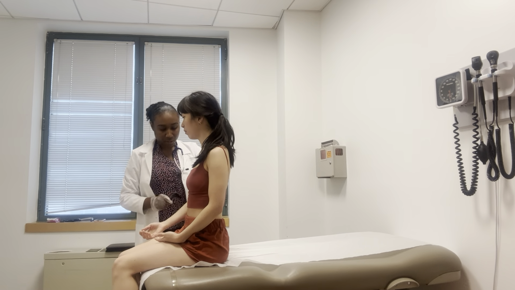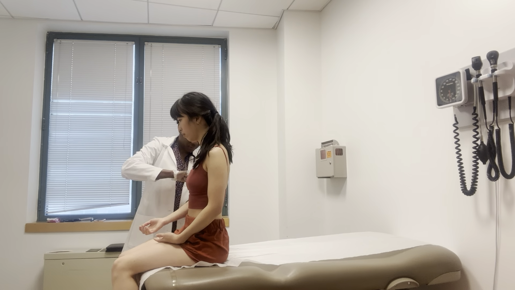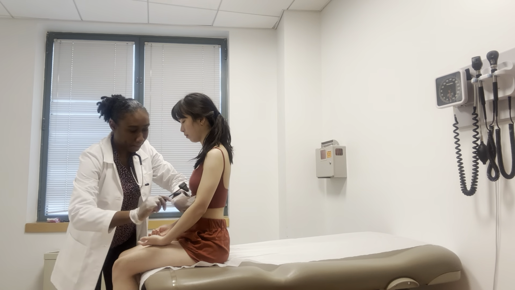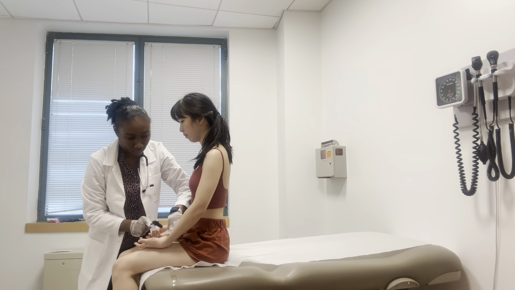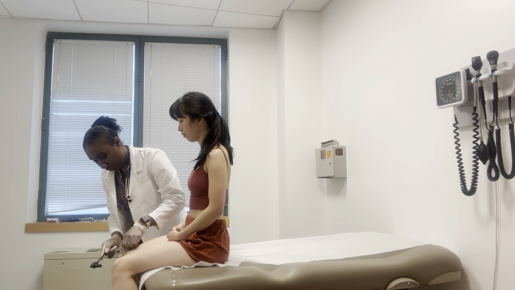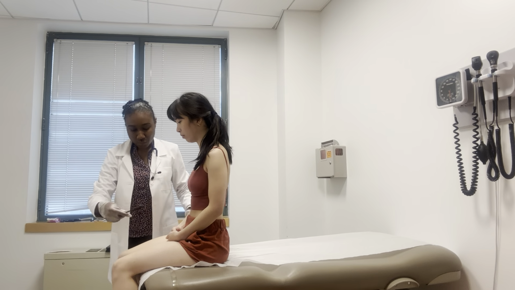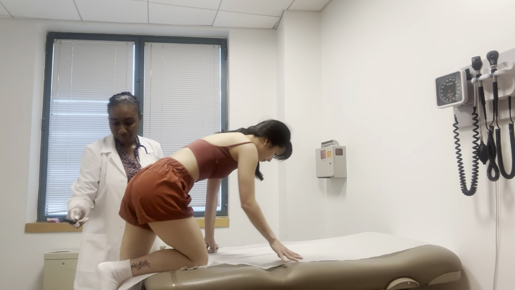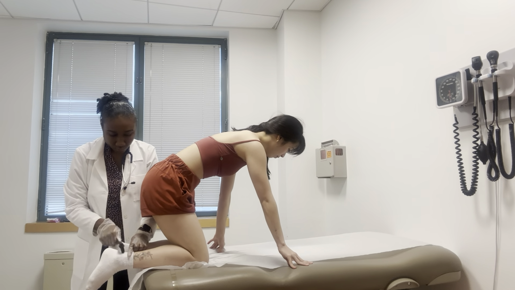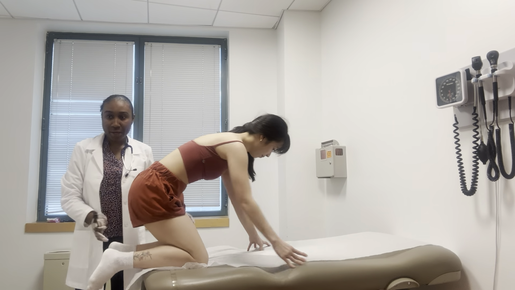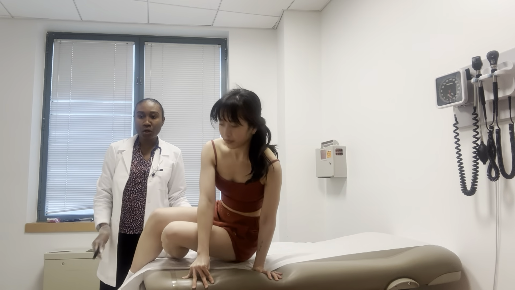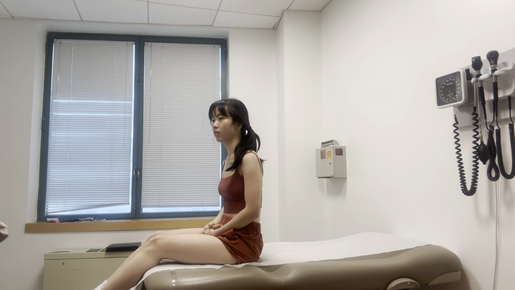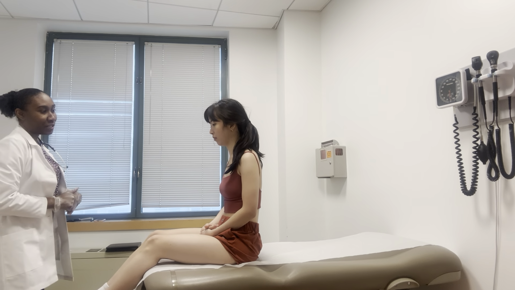Okay, so I'm going to be checking. Alright, so turn around. Great. So this shows that patient's tendon reflexes are 2+, plantar reflexes noted, no fanning of the toes noted, and this concludes my examination. Thank you.